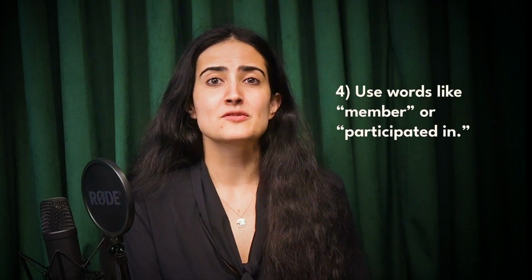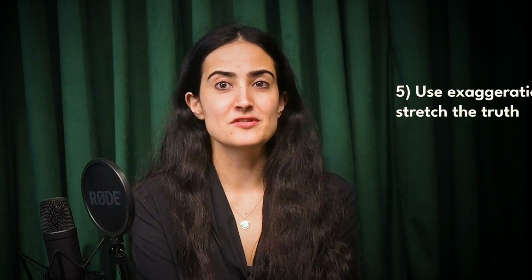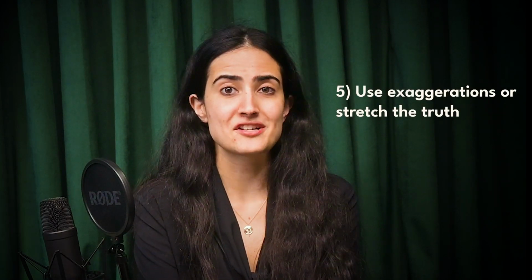Number 4, using words like member or participated in. This really lacks that kind of proactive engagement colleges are looking for. Switch these terms out for stronger action verbs like spearheaded, conducted, instituted. Number 5, using exaggerations or even stretching the truth. Academic integrity is of the highest importance, and the second an AO gets a whiff that you might be inflating your accomplishments, your application will get tossed out quicker than the baby with the bathwater.